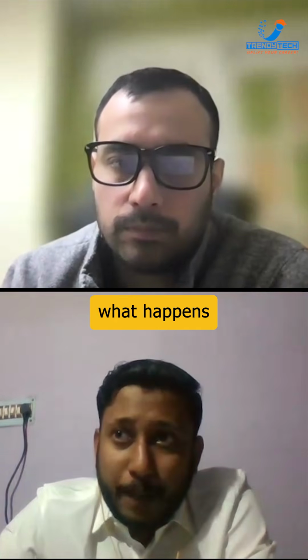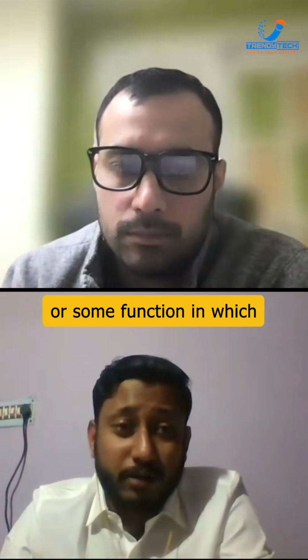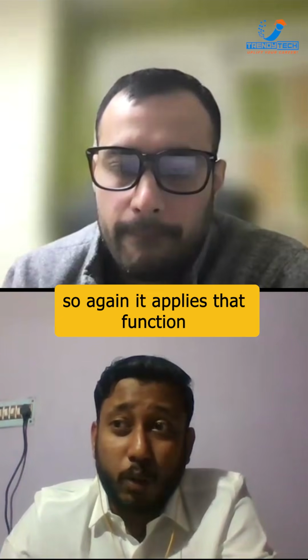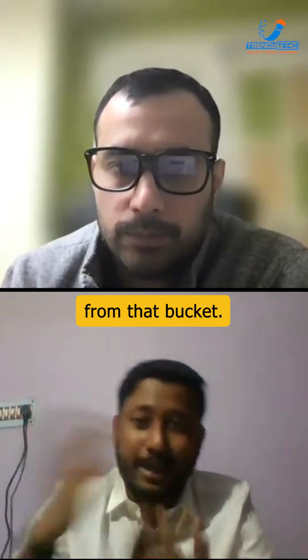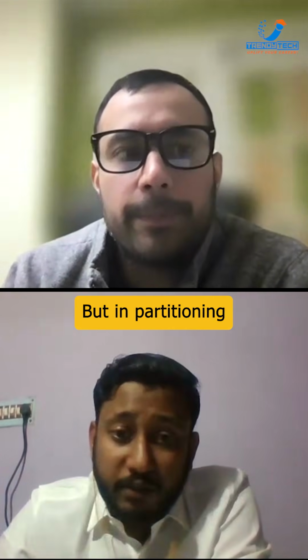But in bucketing, it's basically a logical representation in which the data is stored based on hashing or some function, in which the data is logically stored. Whenever we do a query, it again applies that function, and when it hits the hash value, it pulls the data from that bucket. Basically, we predefine how many buckets the data has to be stored in, but in partitioning we can't do that.